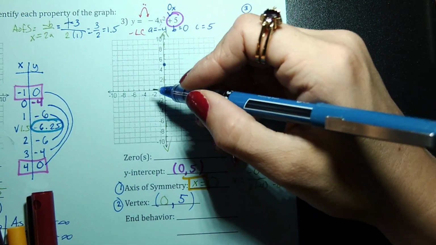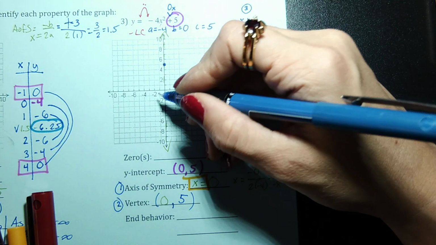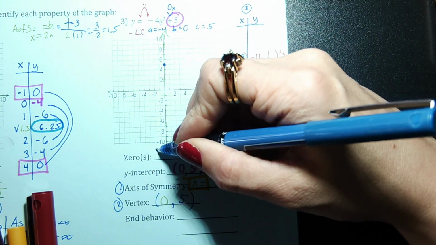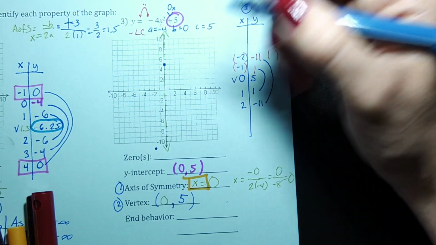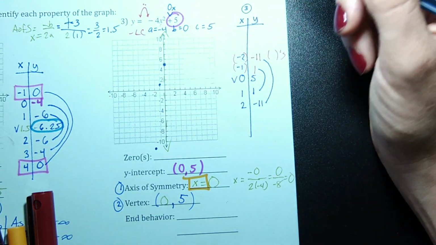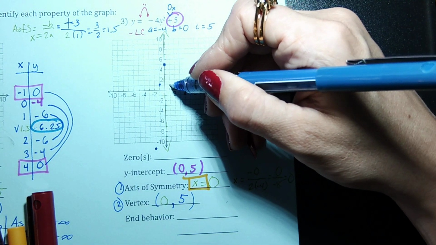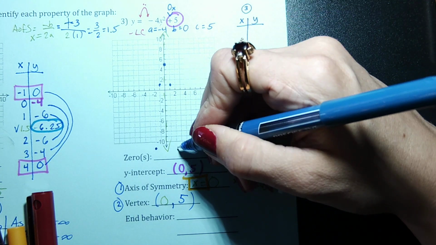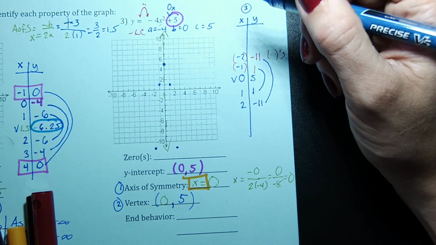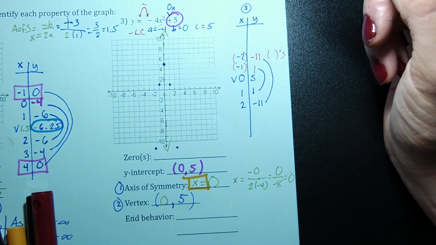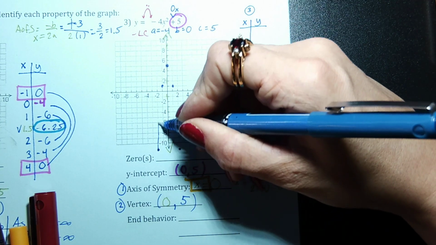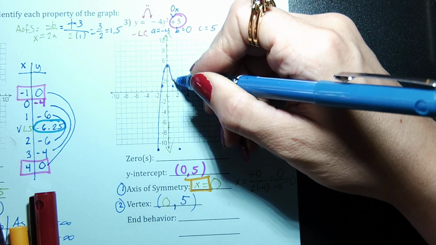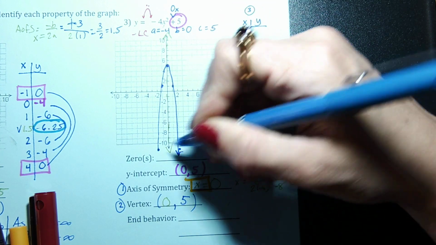And let's see where we're at with finding those x-intercepts. Ooh, negative 2, negative 11, just a titch off the graph. Then negative 1, positive 1. Oh, 0, 5, there it is. 1, 1. And then 2, negative 11. Have we crossed the x-axis? Whoosh, whoosh. Don't forget your arrows.